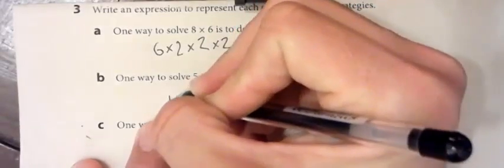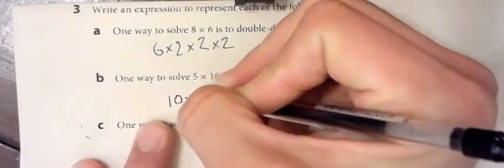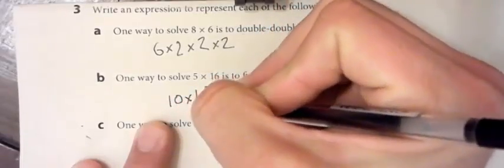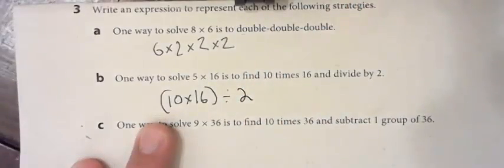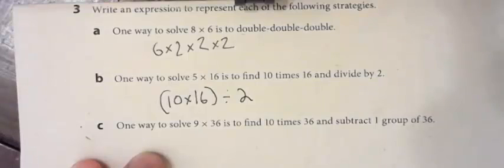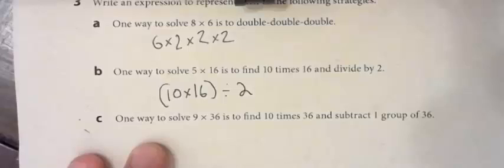So it just says 10 times 16, and I'm going to put those in parentheses to show that I do that first, divided by 2. Okay, 10 times 16 divided by 2. So that'll give us the same answer as 5 times 16.